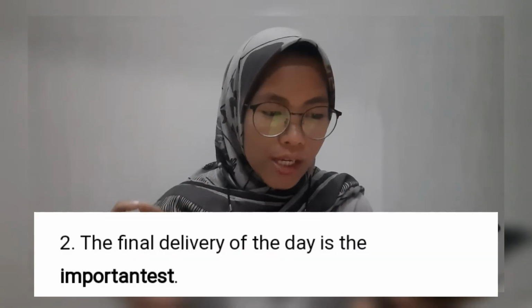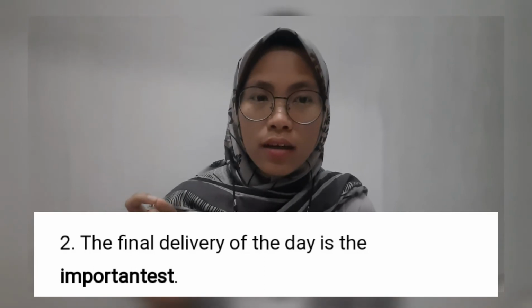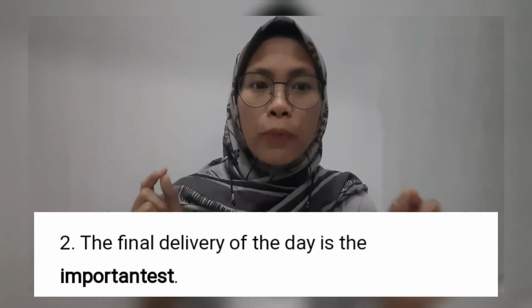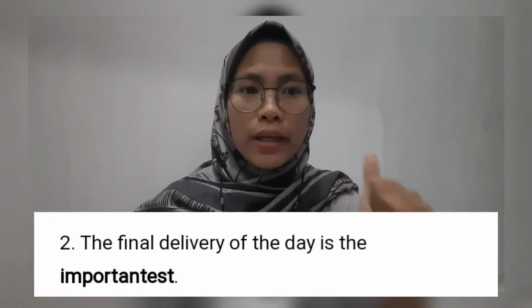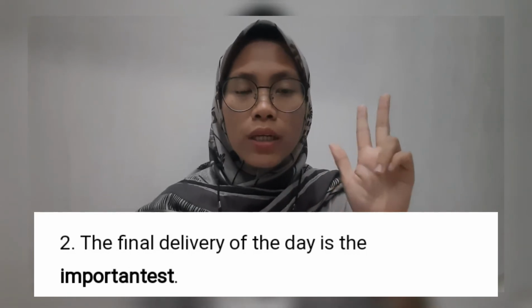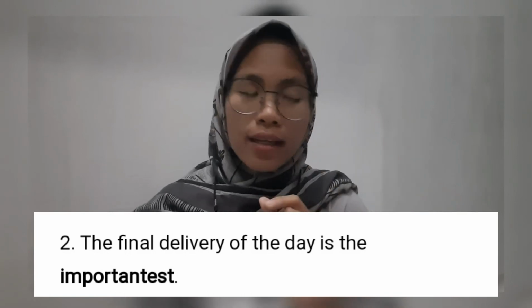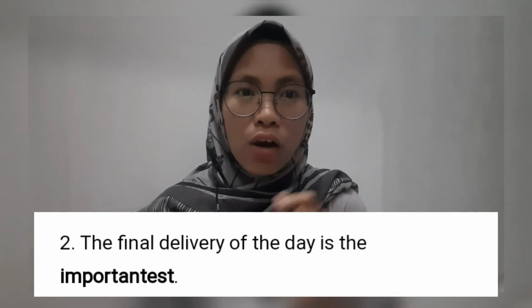Alright. The next sentence is still about degree of comparison. The sentence is, The final delivery of the day is the importance. The error one is importance, because we know that important has three syllables, so it should use most. So the right sentence is, The final delivery of the day is the most important, so not importance.